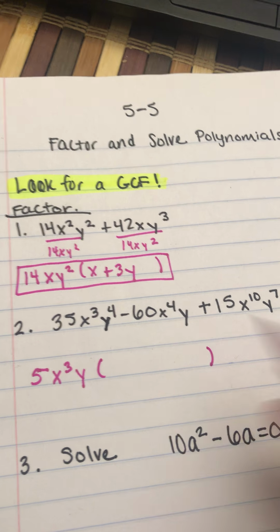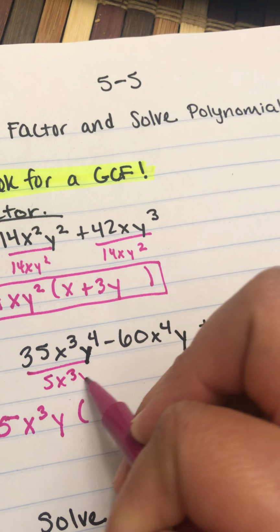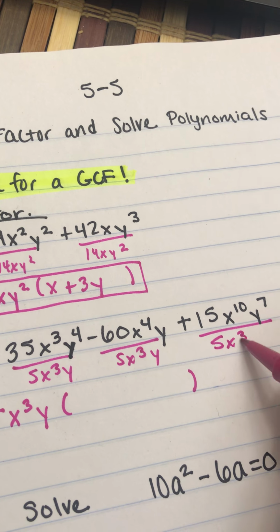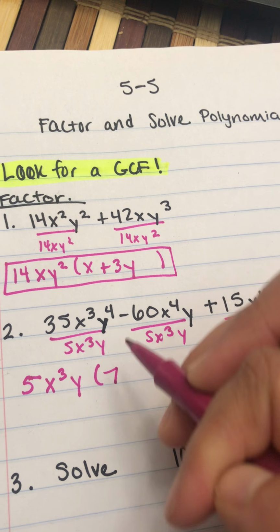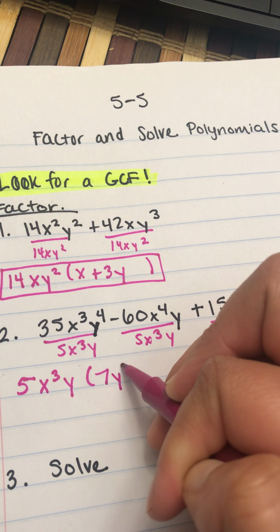So now I'm going to go one by one and see what would go on the inside. For the first term, 35 divided by 5 is 7. The x cubes cancel, and y to the 4th over y is y cubed.